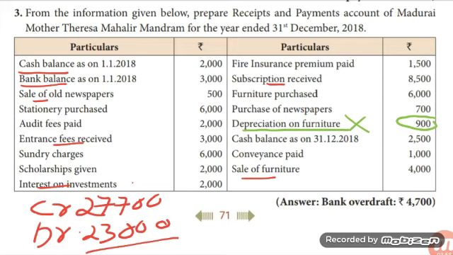Then find the difference, and the difference amount 4,700 enter on the debit side just above the grand total and write bank overdraft. To balance carry down, in bracket bank overdraft, again in bracket balancing figure.